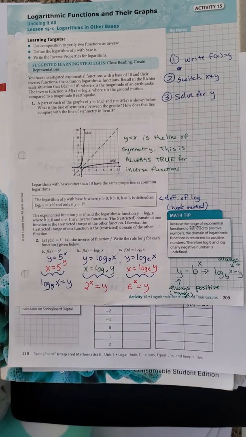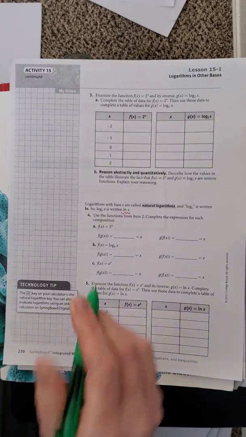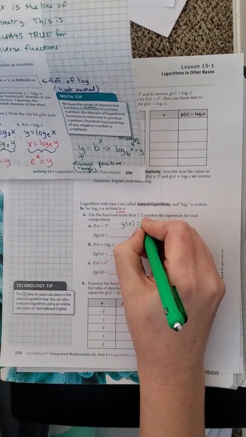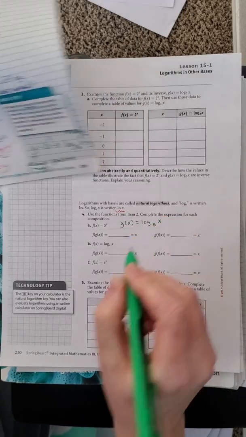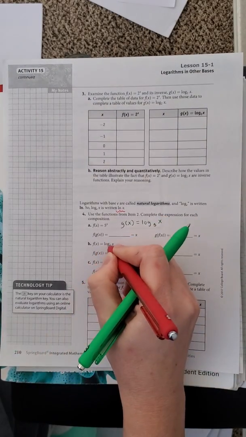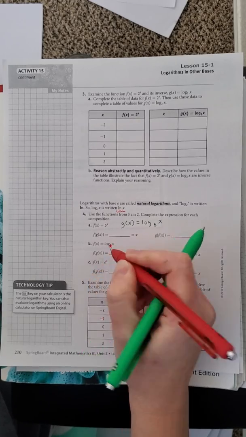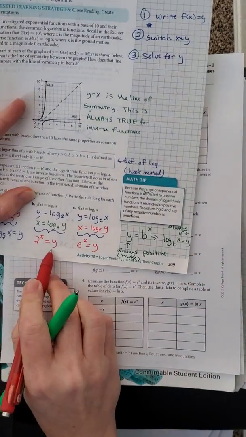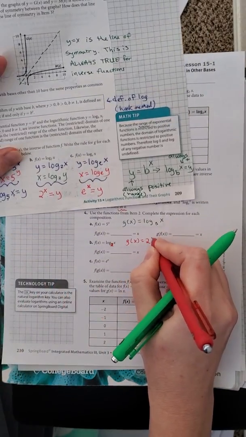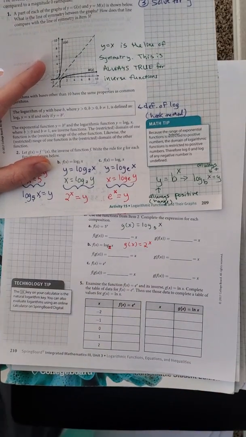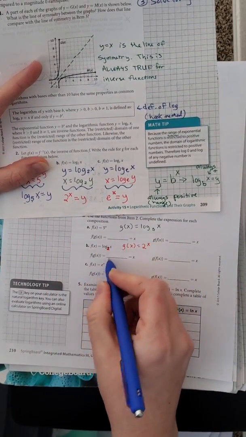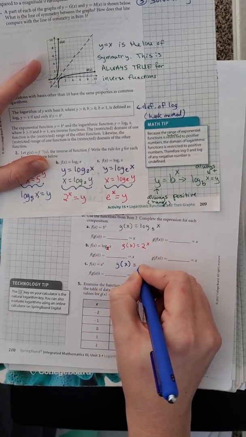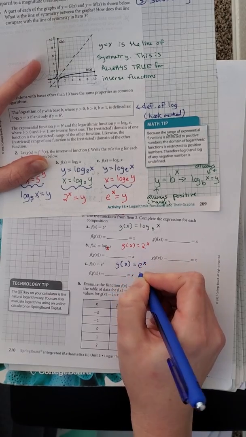All right, we're going to use these functions. These are our g of x, so let's go ahead and write those down. G of x is, on this one, log base 5 of x. On the next one, there's actually a typo here. This should be a 2, guys, right here. So g of x, from the previous page, g of x is 2 to the x. And on this one, the last one, C, f of x is e to the x. G of x is e to the x.